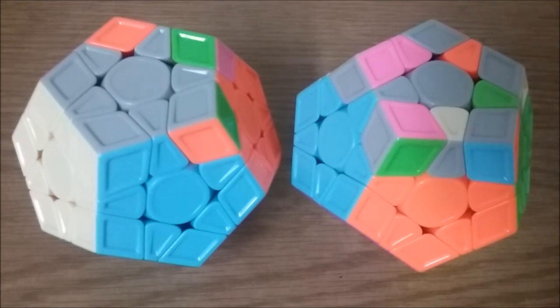My corner orientation order is going to be from a website that I will link in the description, and I think that's all. That's all the groundwork I need.